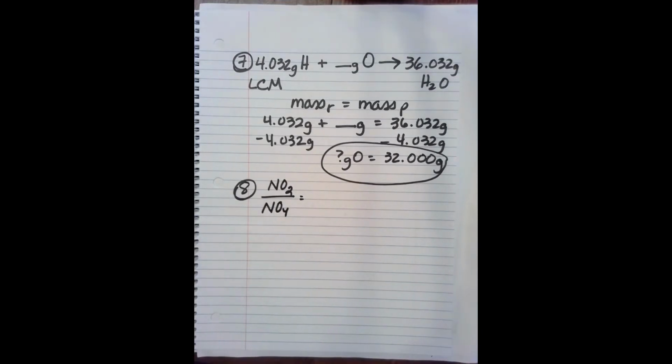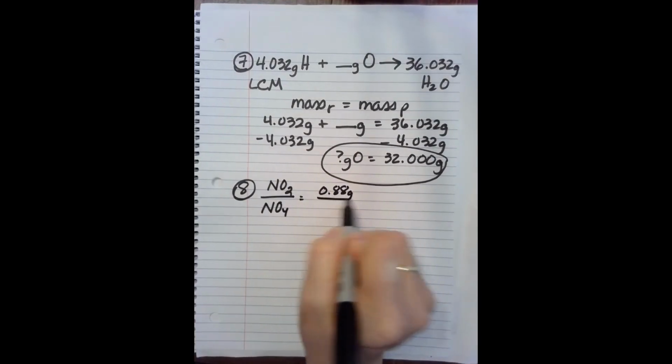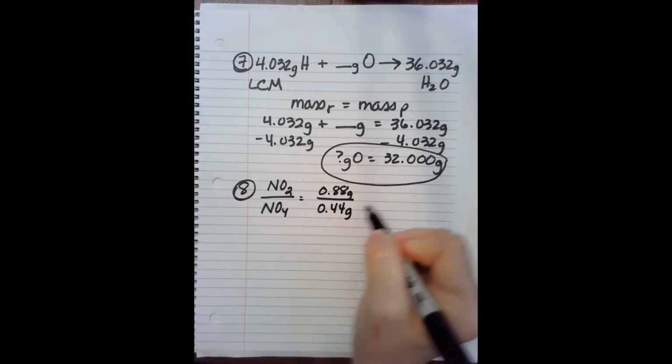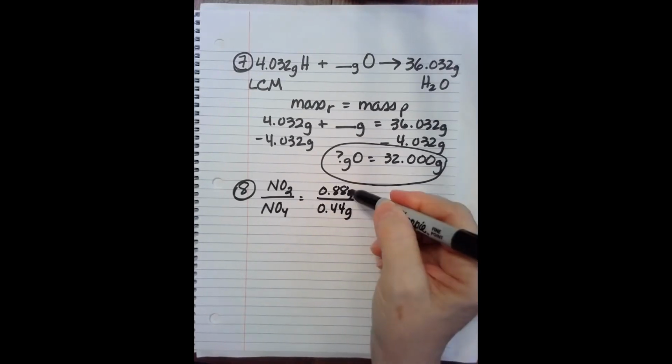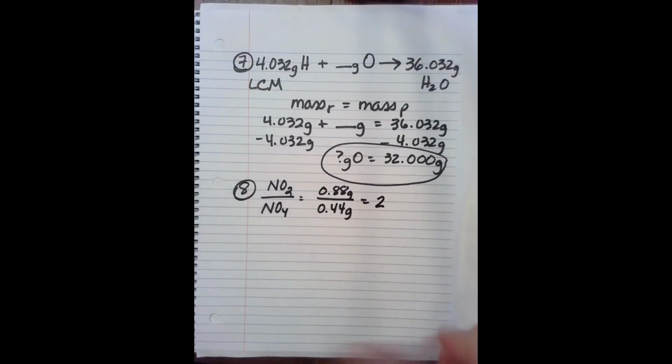So we look at the chart. We just look at the chart. It says that the mass of NO2 is 0.88 grams, and the mass of NO4 is 0.44 grams, and so 0.88 divided by 0.44 is 2. That's a whole number. So yay, that works. That's what this ratio is trying to show us.